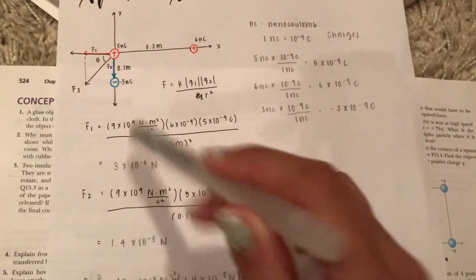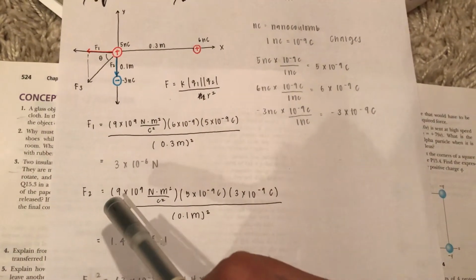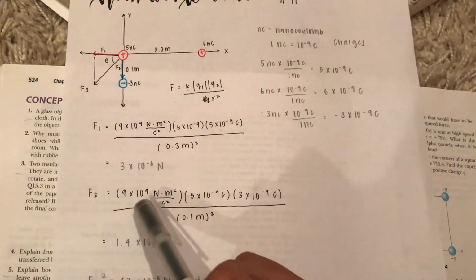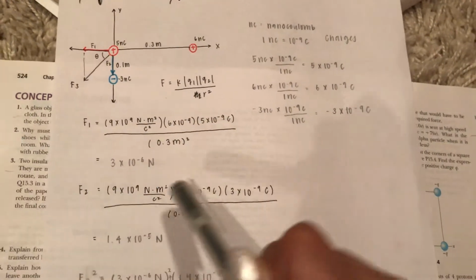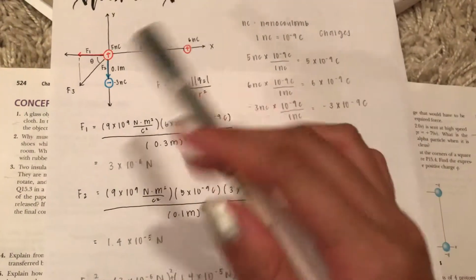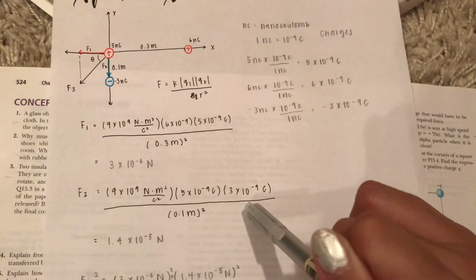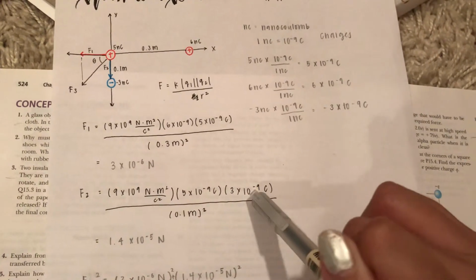For the second force here, we do the exact same thing, but with different values. So we plug in our K constant, which is 9 times 10 to the 9th. We plug in one of our charges, which is 5 times 10 to the negative 9th, and then we plug in our other charge, which is 3 times 10 to the negative 9th.